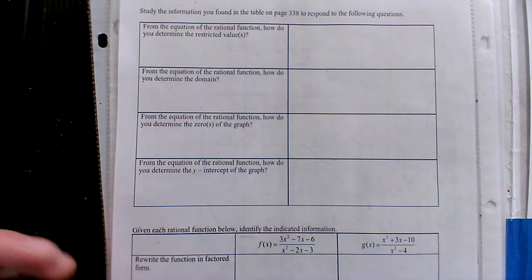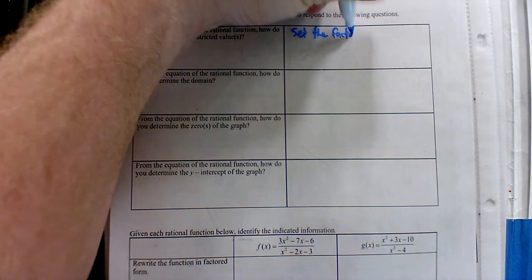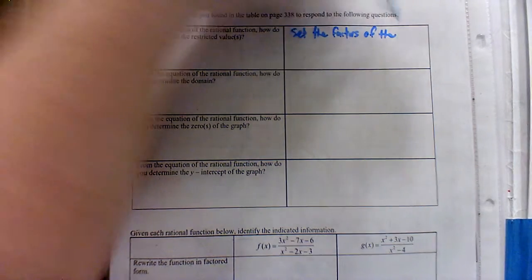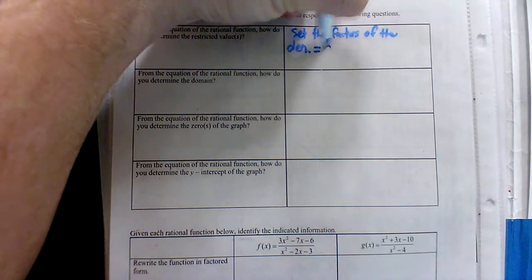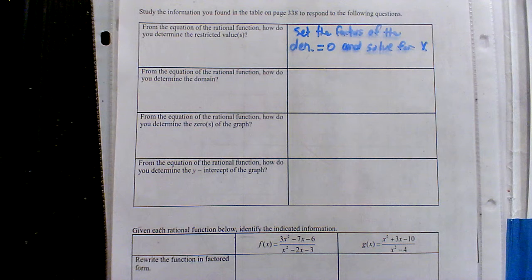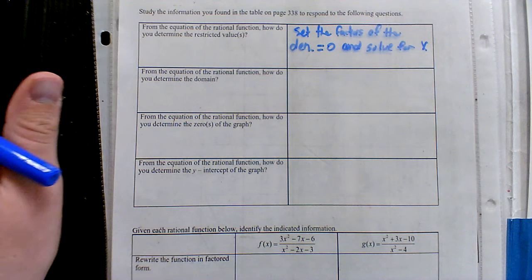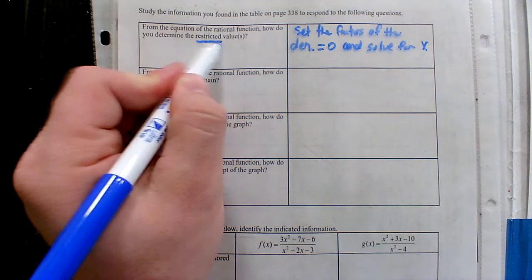So from the equation of the rational function, how do you determine the restricted values? So just explain, how did we find the restricted values? What did we do, Marie? So we set the factors of the denominator equal to 0 and solve for x. That's how you find your restricted values. Set the factors of the denominator equal to 0 and solve for x. And again, that's for restricted values.